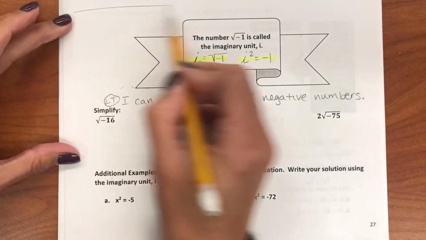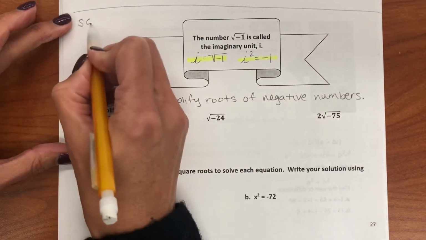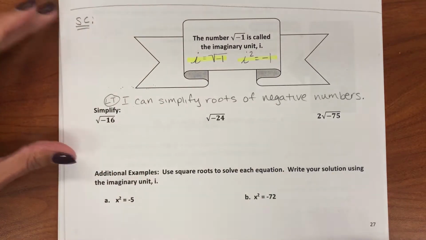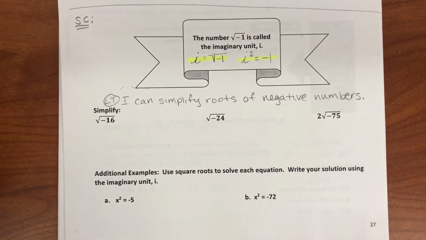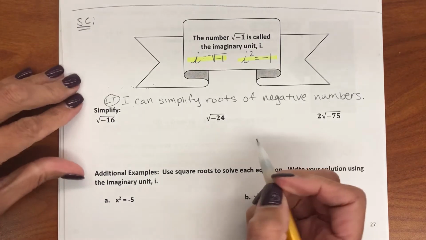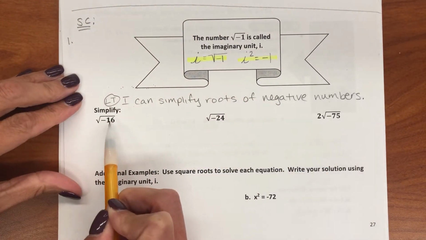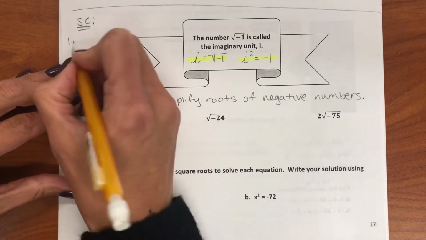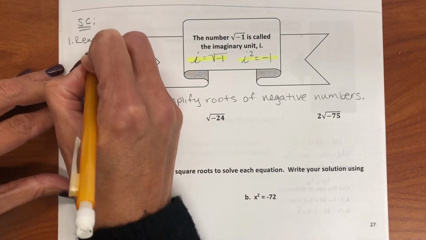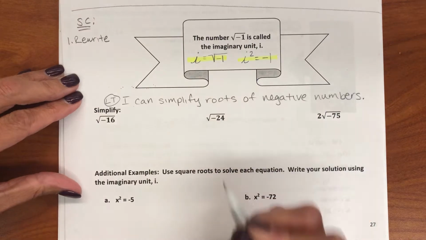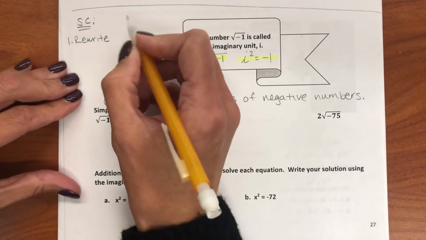Okay, so let's look at some success criteria here. You're going to start these off by defining your root here. So you're going to rewrite this negative root in terms of i.